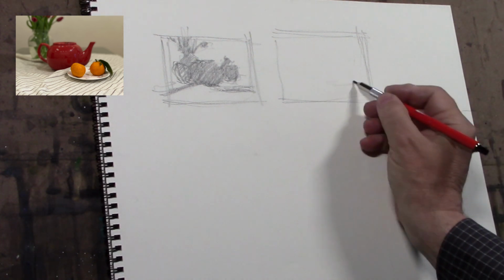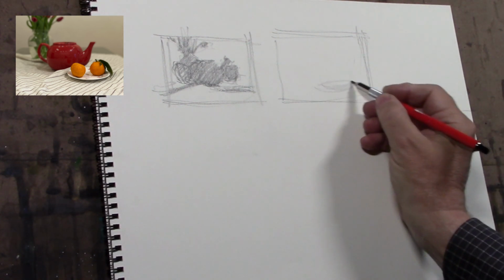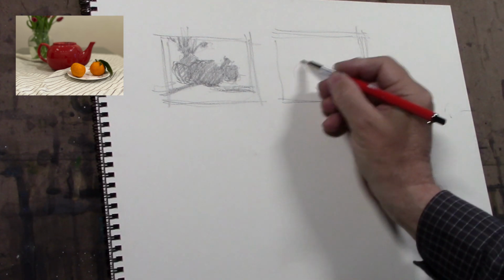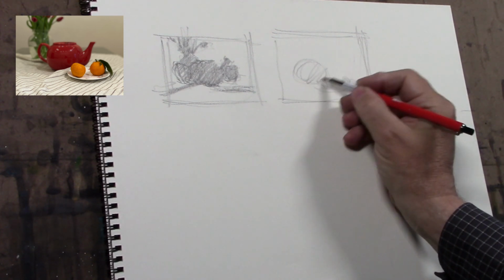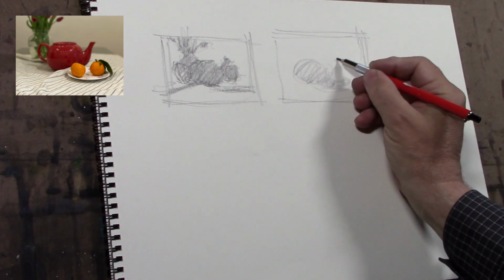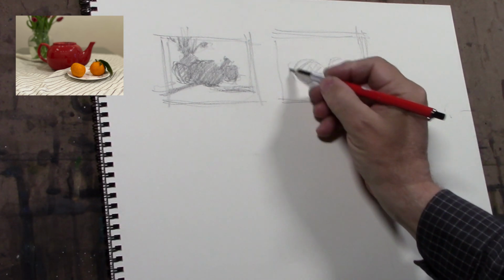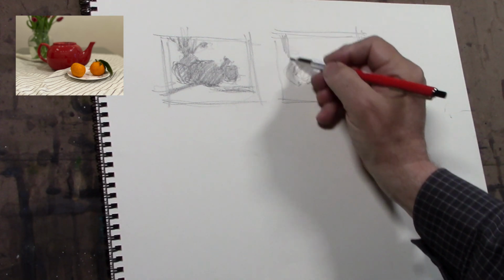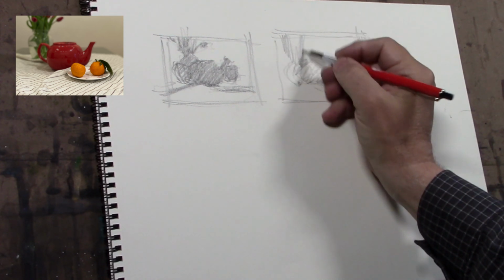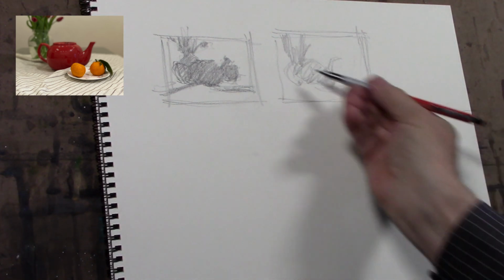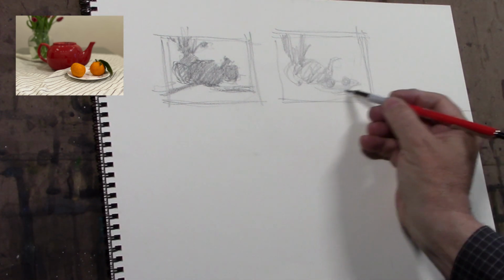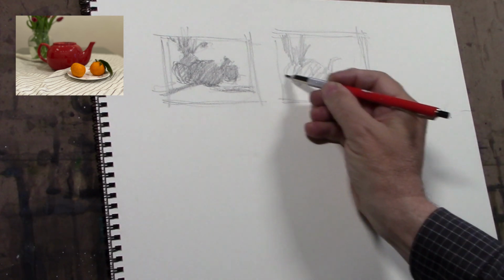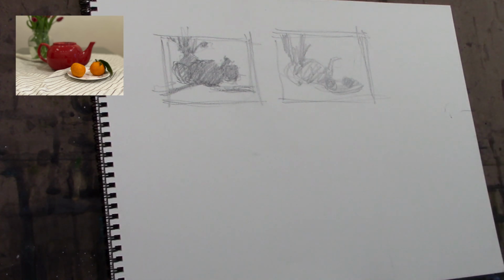So what I mean by that is there's a little plate with oranges leading to our teapot, leading to the flowers, so they all rest on this line, this invisible line kind of going up. It does form an L.